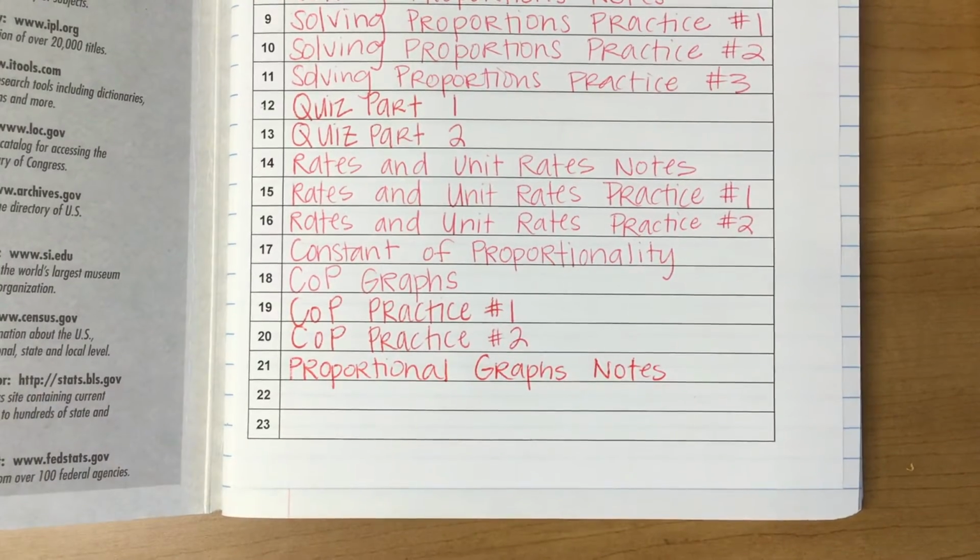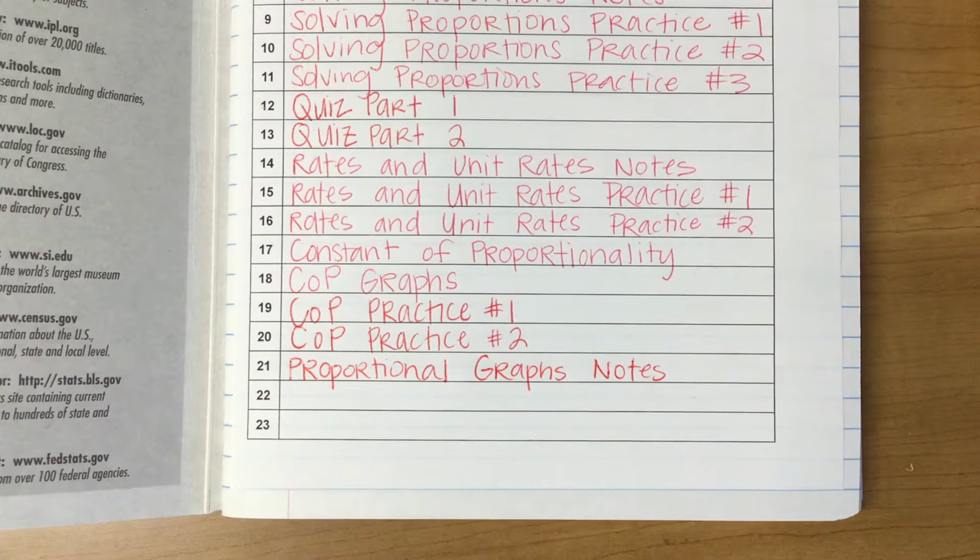Proportional graphs notes, you're going to glue that page I just gave you into your notebook for proportional graphs notes. That page you just got gets glued on page 21. I will flip over in a second. I want to give you time to write your title.